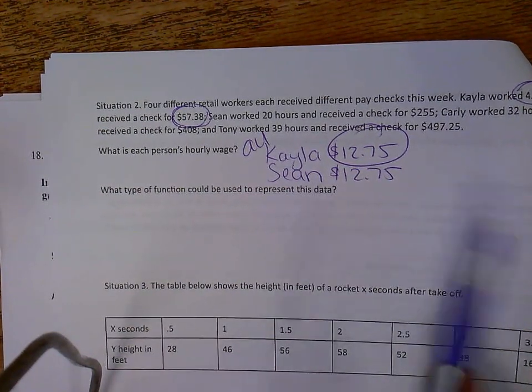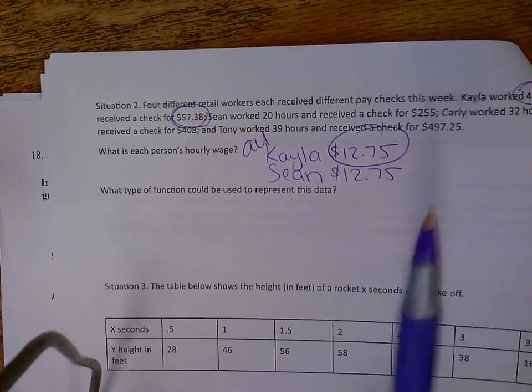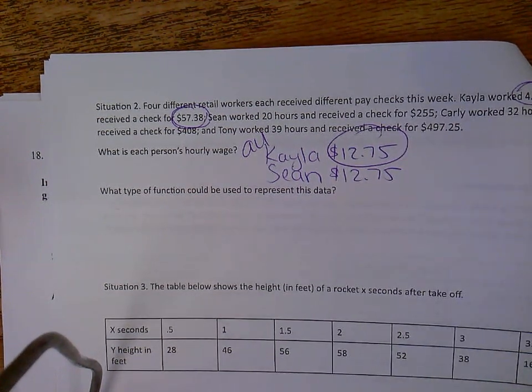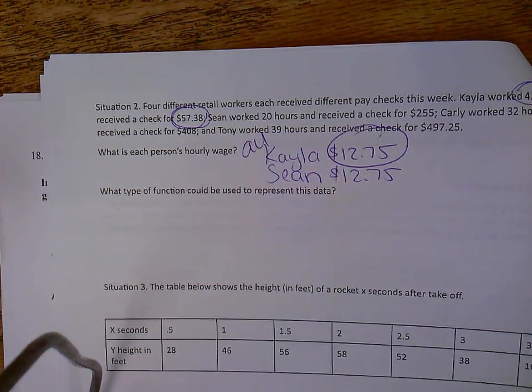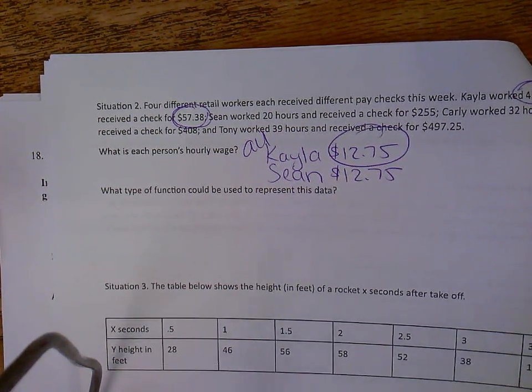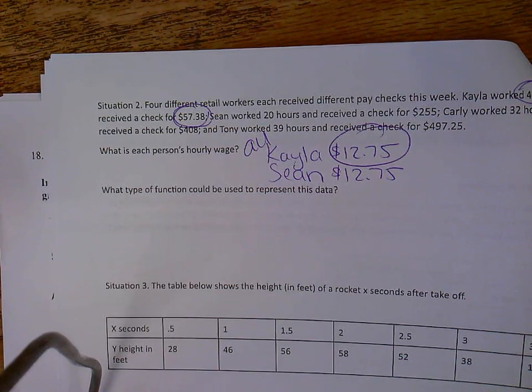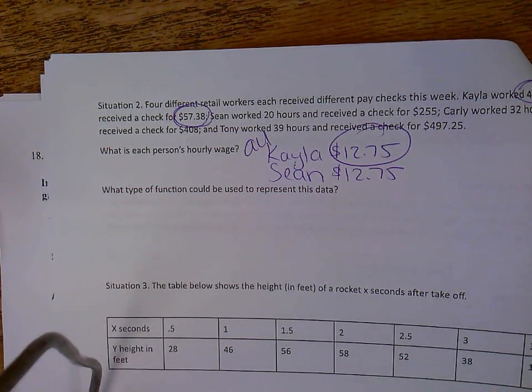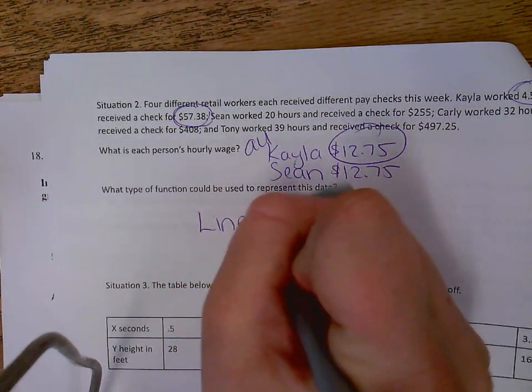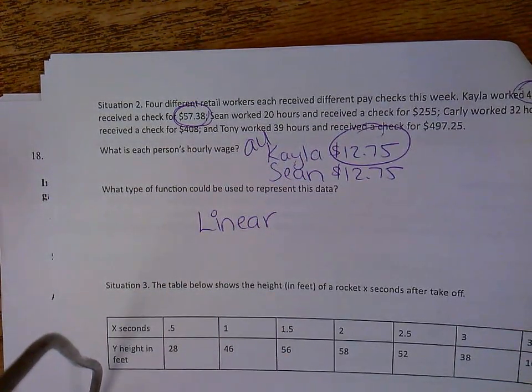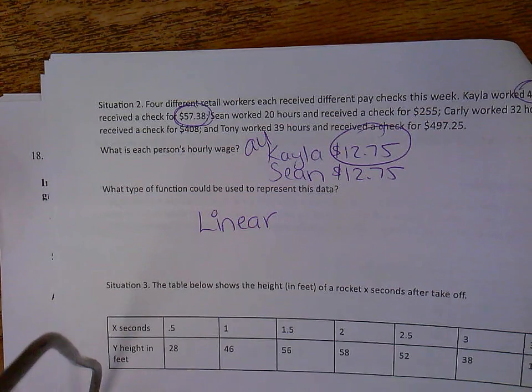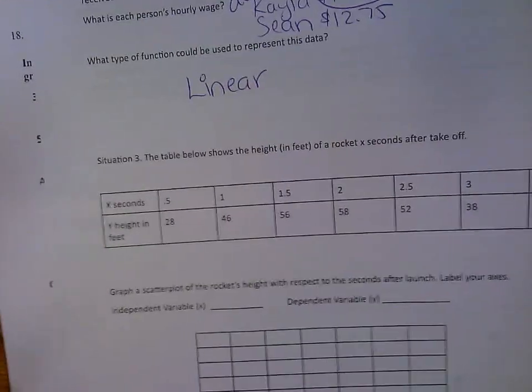This is a constant rate of change, right? If I work 2, I do 2 times 12.75. If I work 10, I do 10 times 12.75. What type of function has a constant rate of change? One of the big three. Constant rate of change has a slope, right? It's a line, linear. So the first one was exponential. The second one was linear. What do you think the third one is going to be? The other one of the three, right?